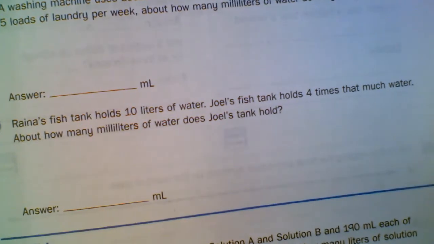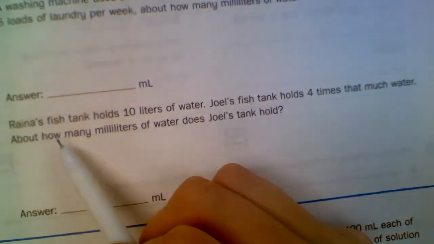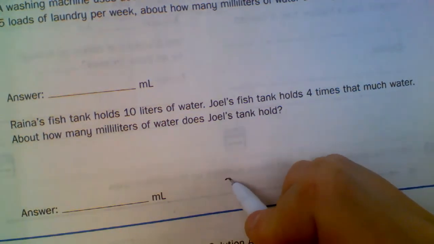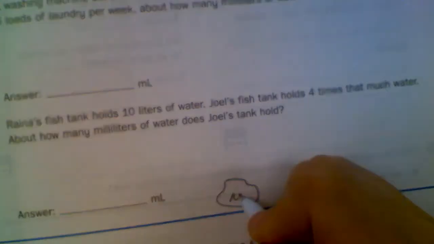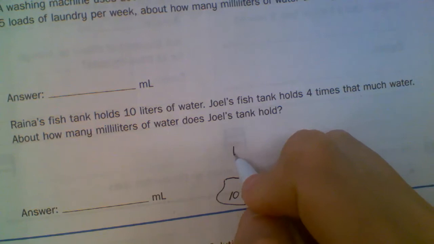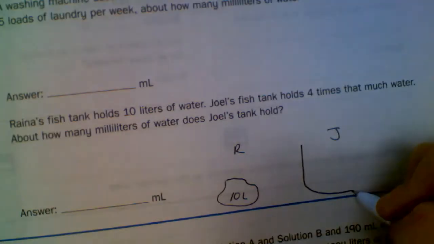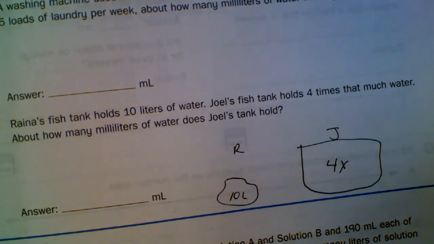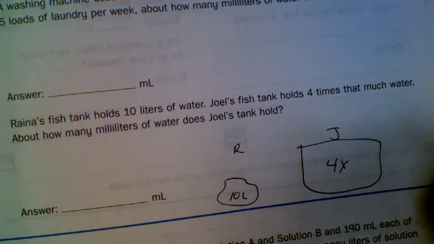Okay, we're going to do number 3 together, and then I'm going to have you do numbers 2 and 4 on your own. Brianna's fish tank holds 10 liters of water. Joel's fish tank, so maybe she's got like a little bowl fish tank. Hers holds 10 liters of water. Joel's is 4 times that. Okay, about how many milliliters of water does Joel's tank hold?